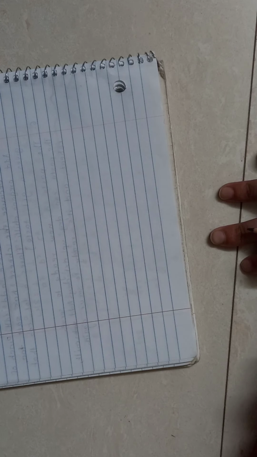Now how will you find out the two components Fx and Fy of this block? The tension force is 25 Newton in this direction.